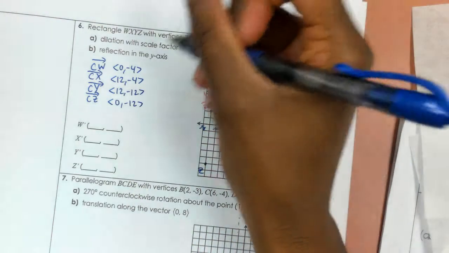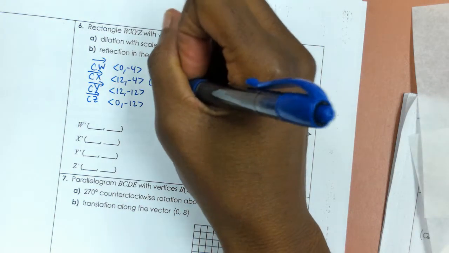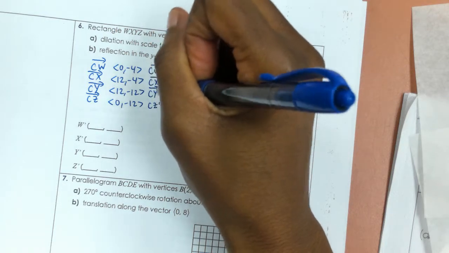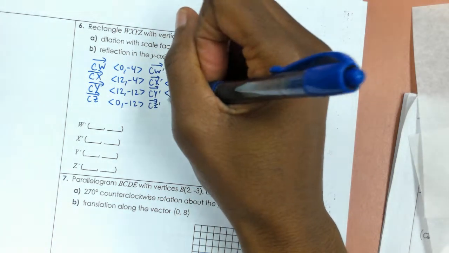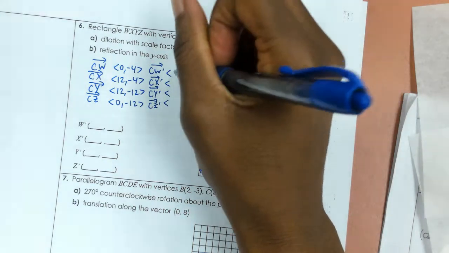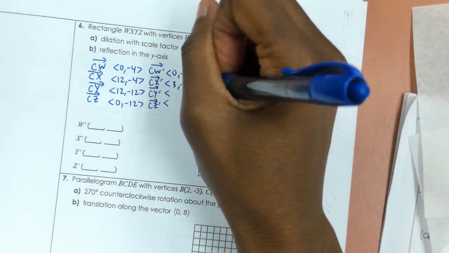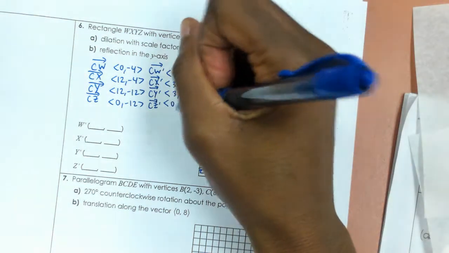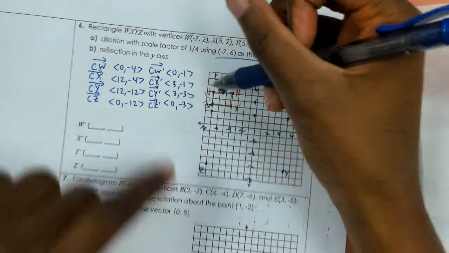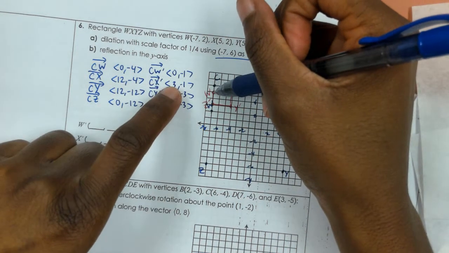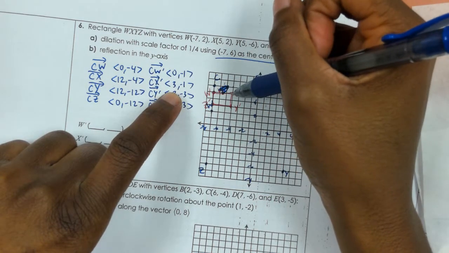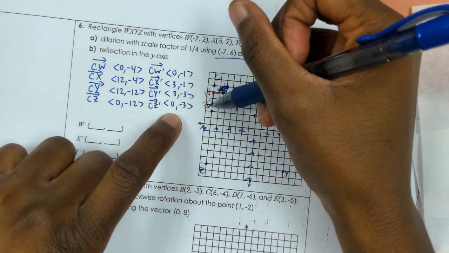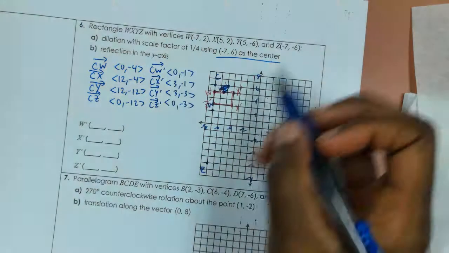Okay, so I'm dividing each of those by 4. And from C, I'm going to move that amount. So I'm going to go 0 over and down 1, that's W. I'm going to go 3 over and down 1, that's X. 3 over and down 3, that's Y. 0 over down 3, that's Z. Okay, so that's the figure that I'm reflecting across the y-axis now.